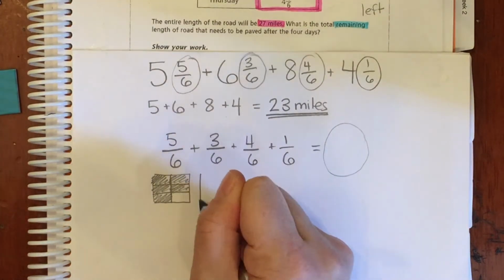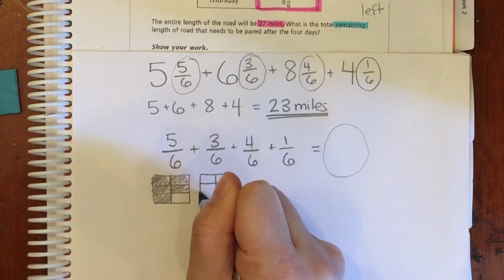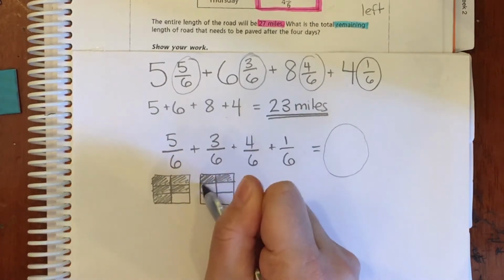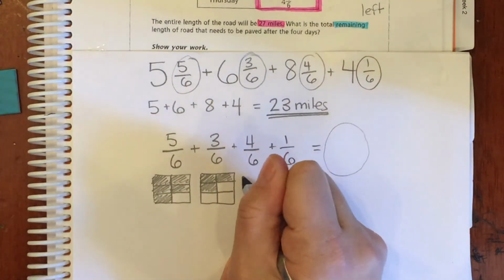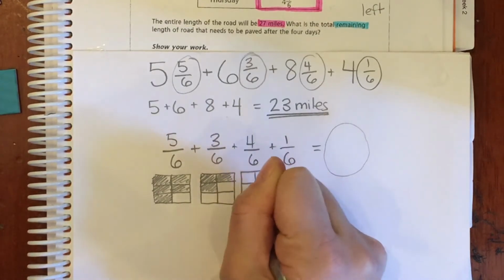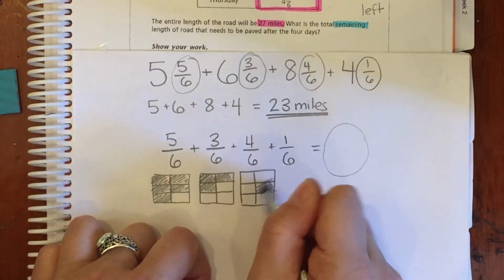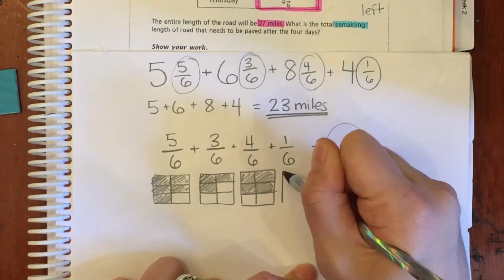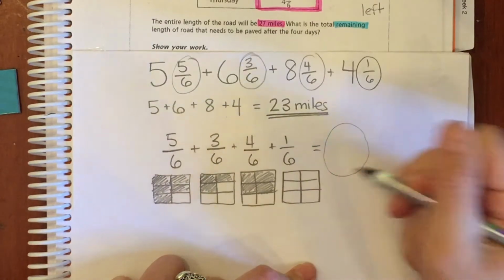Now, I'm going to represent 3/6 here using the same size whole and also cut into 6 because nothing has changed about our denominator. All right, 3/6. Here, I'm going to represent 4/6. Again, showing 6 equal pieces as best you can, and shading in 4 of them. Okay, and then last we have a 1/6 size piece. Great.